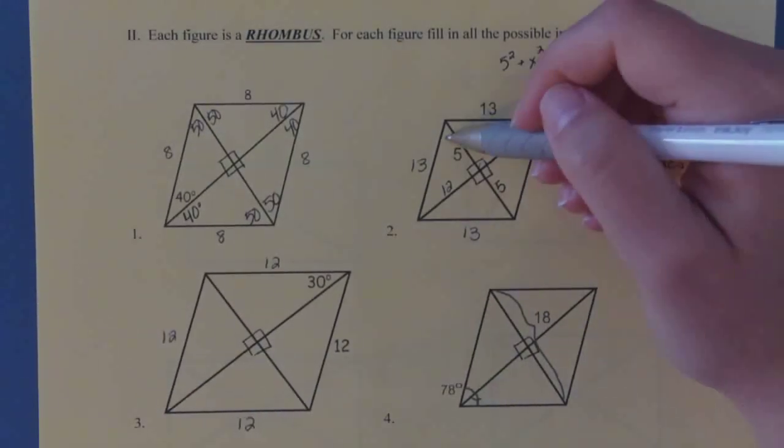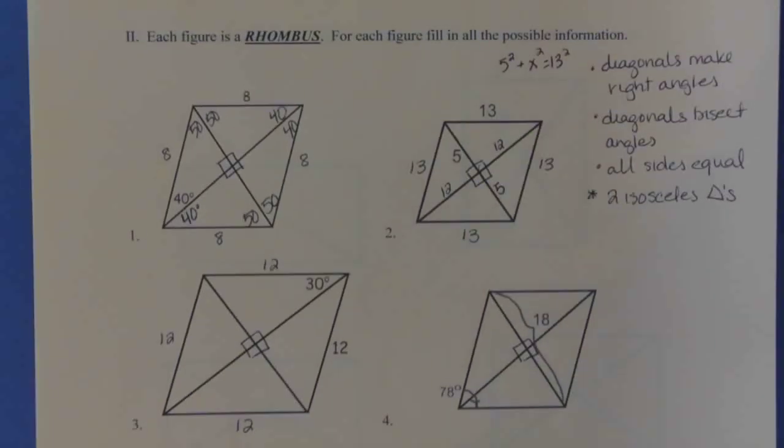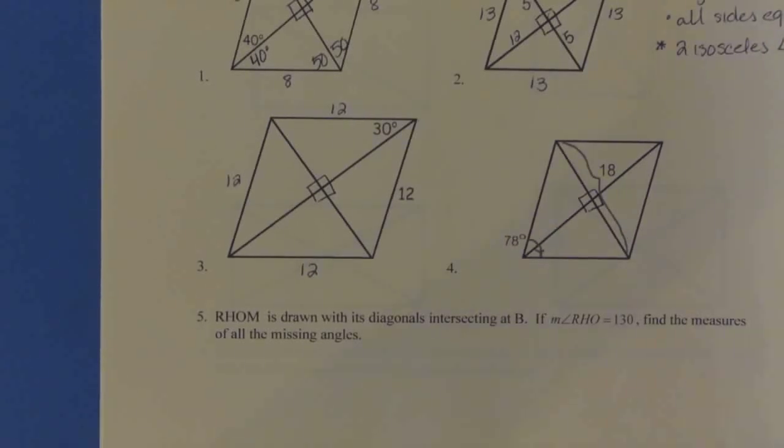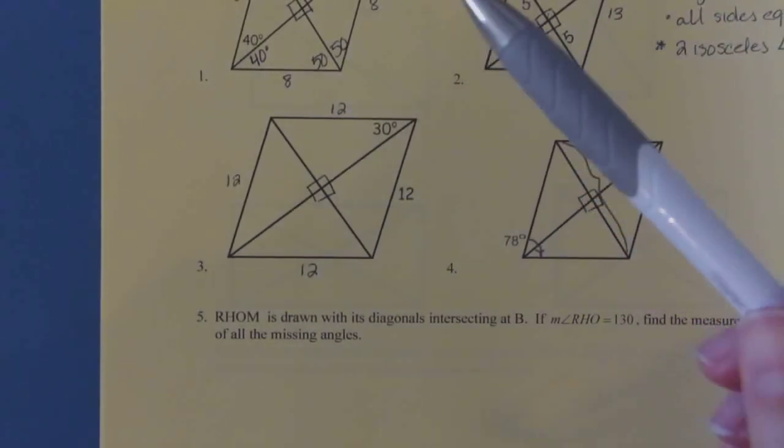And I believe that's everything. We weren't given any of these angles, so we can't fill them in. We don't know what they are. Okay. For number 3. Ooh, 3 is a doozy. You should pause the video and try number 3 if you haven't already.